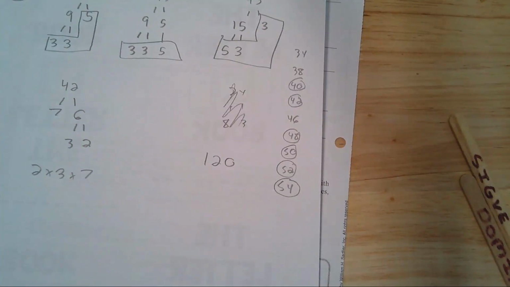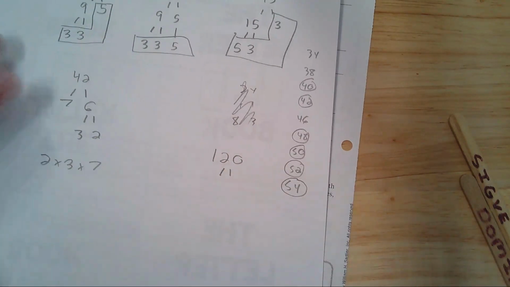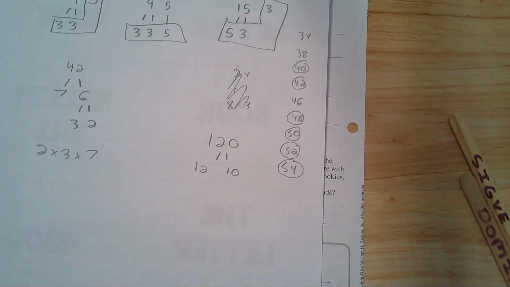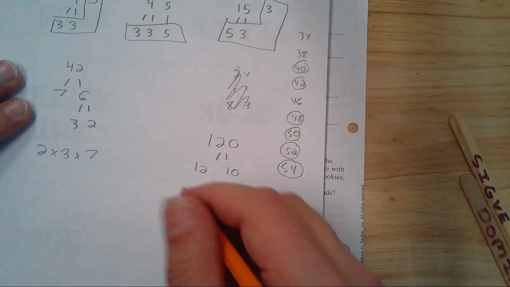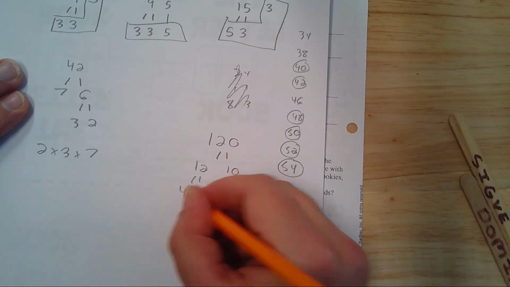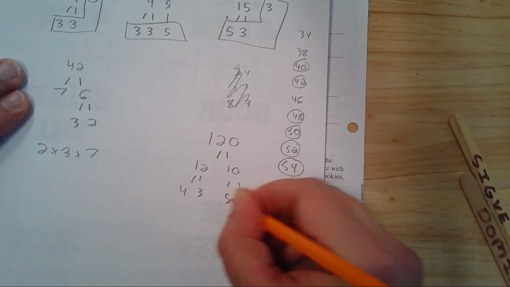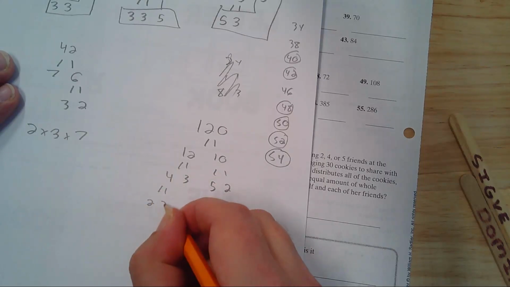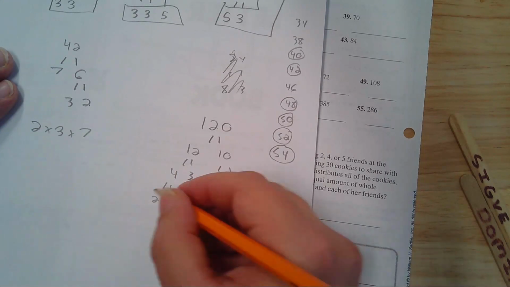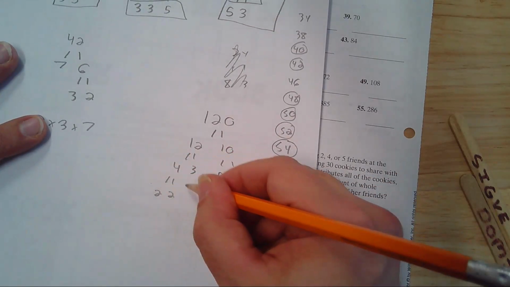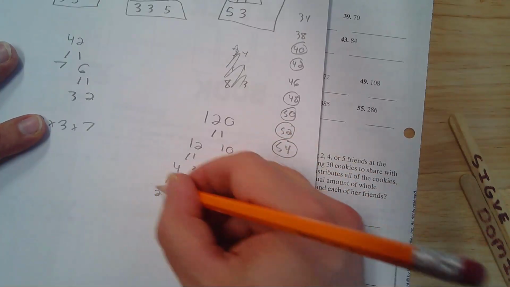Do not do it. Okay, 120, first thing I think of is 12 and 10. That's what I see. We're going to do one more after this. 12, I see 4 and 3. 10, I see 5 and 2. And then my 4, of course, should be 2 and 2. So this is where it's a little subjective. Me personally, I see my 5 numbers here.